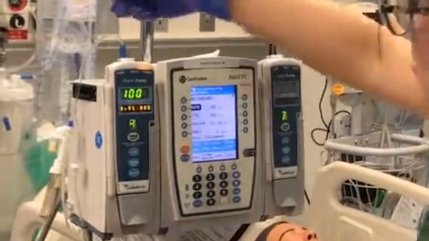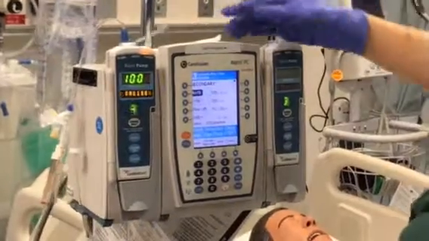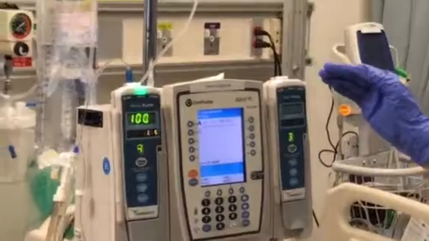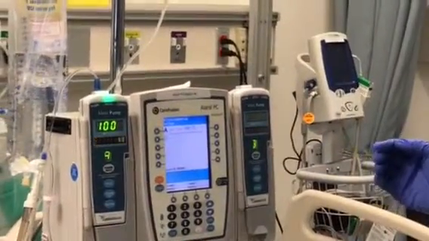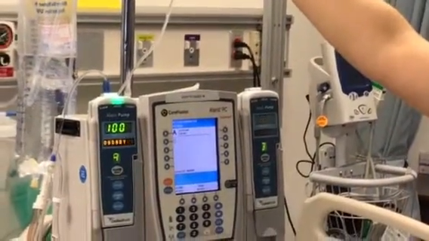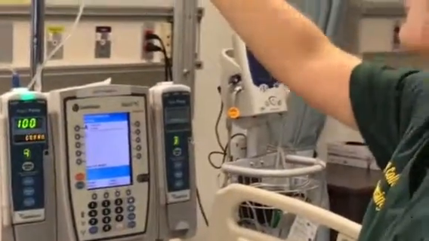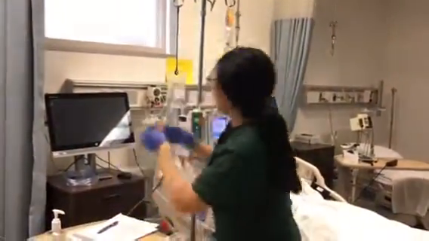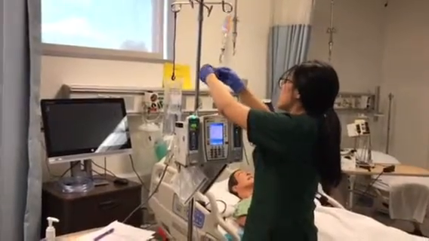After I check all these, double check the tubing again. Okay, it's connected to the patient, so we'll go ahead and start it. After I start, I will wait for the first drop of the medication. While I was waiting, I'll go ahead and label the bag here and label the tubing. The tubing will be good for 96 hours.